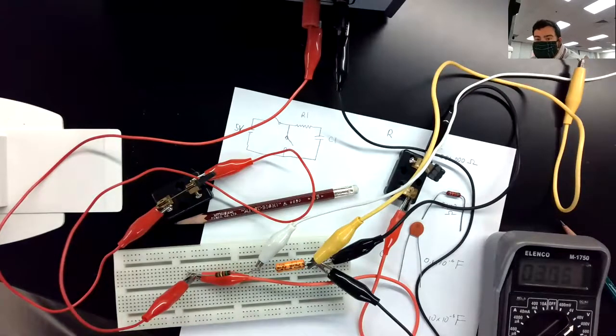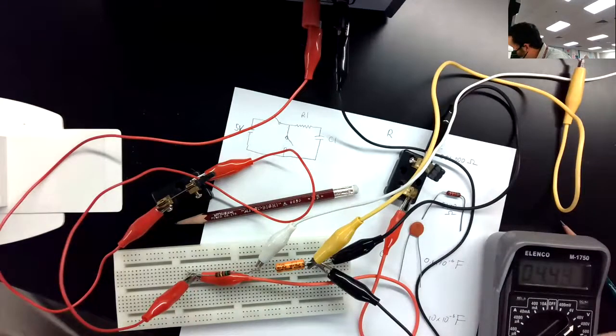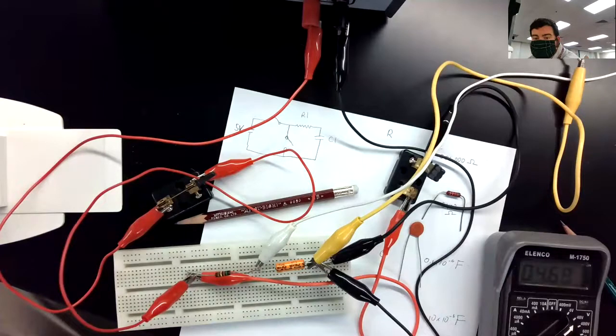This is not going to be a constant rate. As we start to get more and more charged, it's going to start to slow down. I don't know what that meter is angry about. So if we left it for a very long time, we'd eventually approach 5 volts. We'll see how much patience I have to do that.